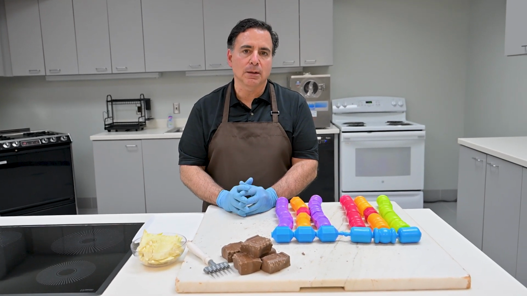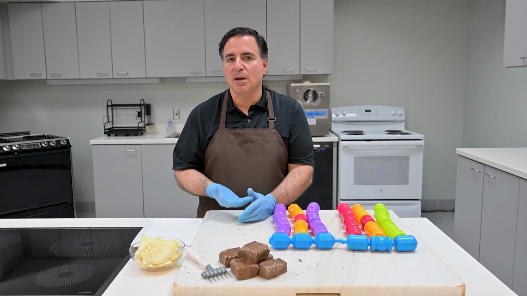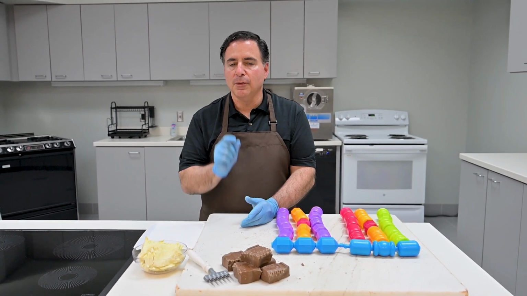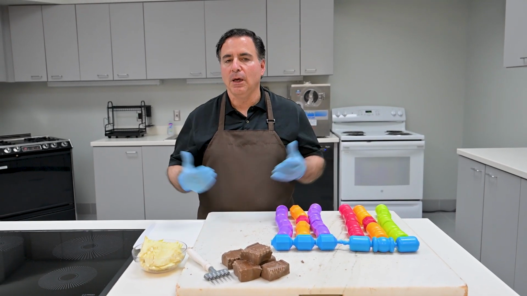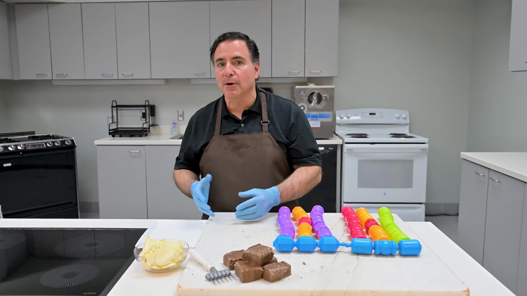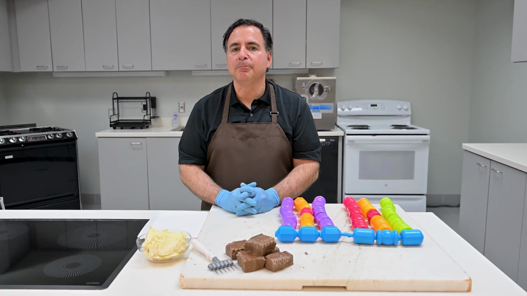Because unfortunately, cocoa butter will spontaneously crystallize in the unstable crystal forms. And there's one specific stable crystal form that we want to get to and coax all the rest of the cocoa butter to join in and crystallize properly.